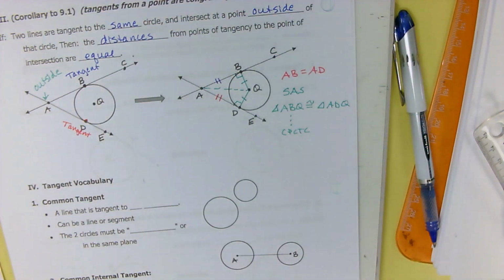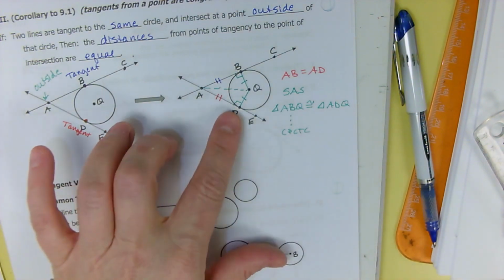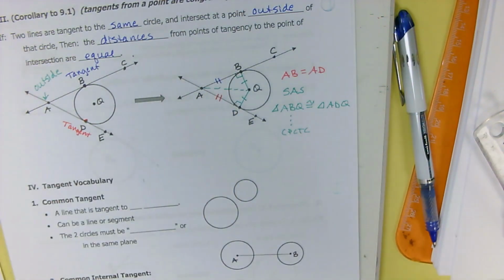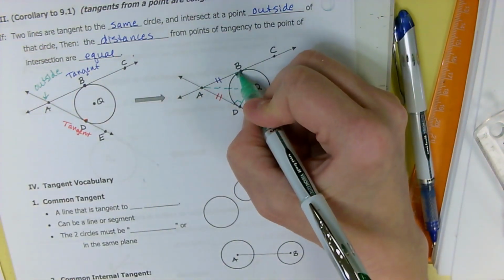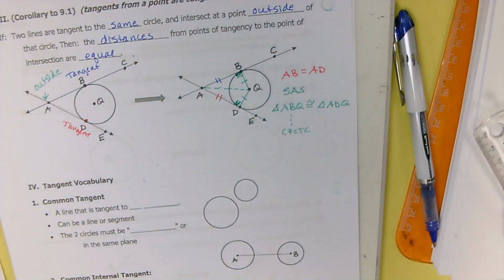So when you have two tangent lines that meet up on the outside, this creates this really unique double triangle situation. And then anything goes for right triangles: Pythagorean theorem, trig functions, the world is your oyster. And that you will do on your homework multiple times.